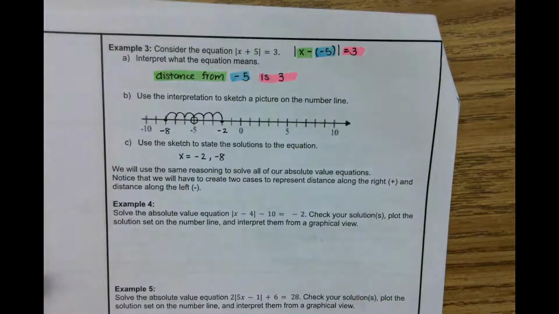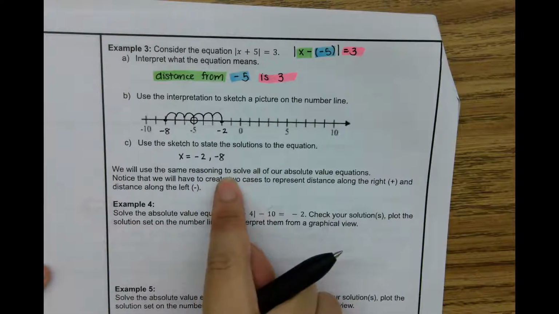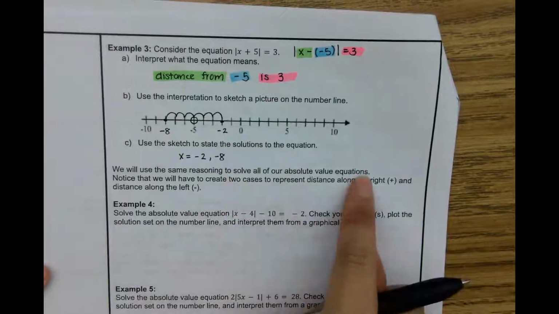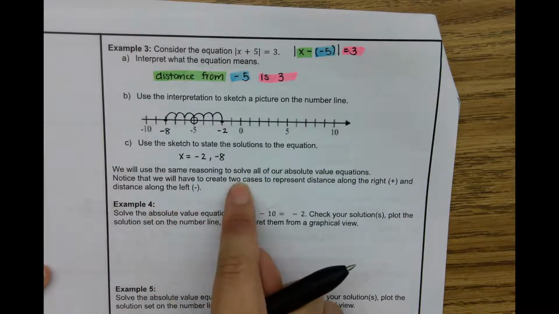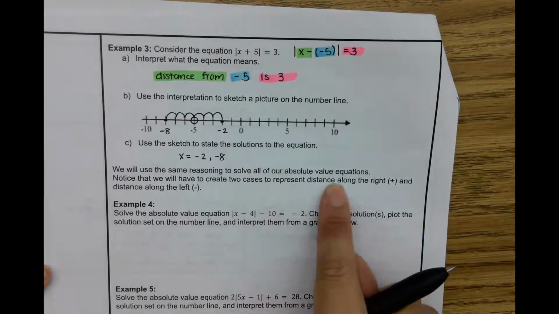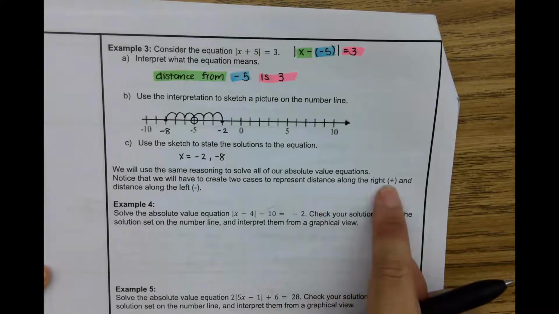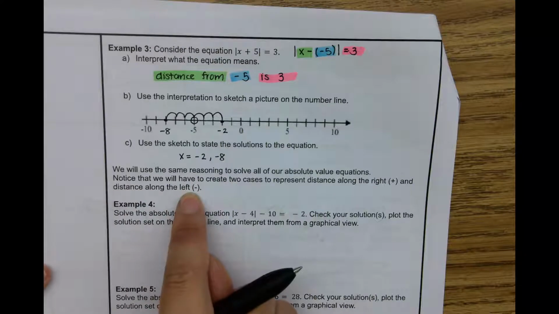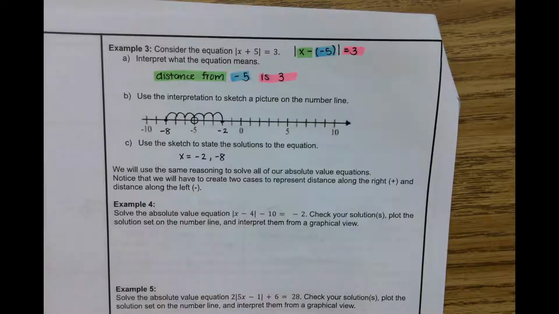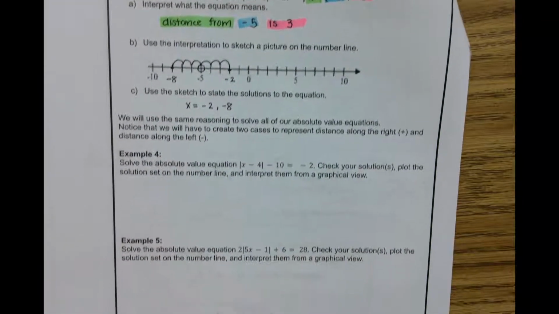So if we use the same reasoning to solve all of our absolute value equations, notice that all we have to do is create two cases to represent distance, one for the right side of that number and the other one for the distance on the left. So let's solve using that idea.